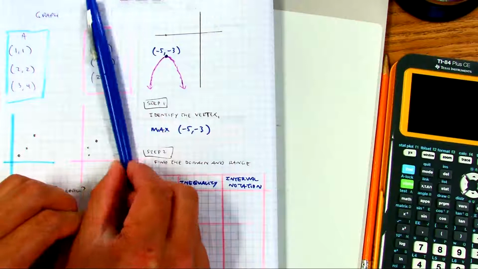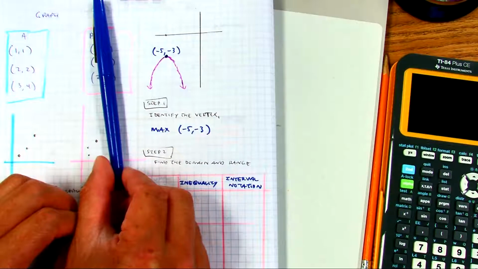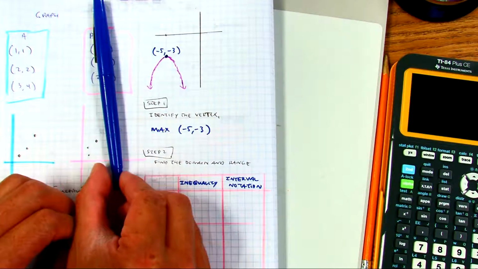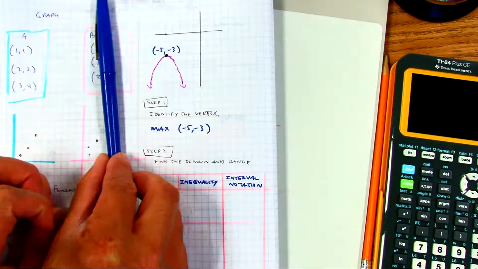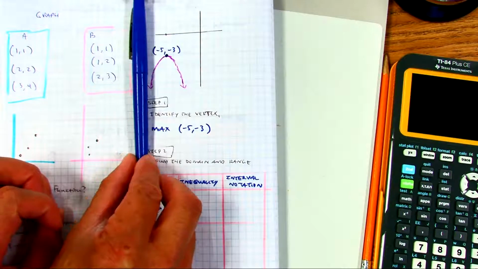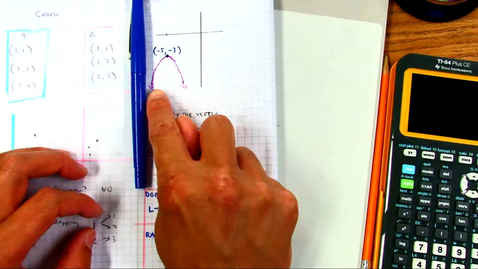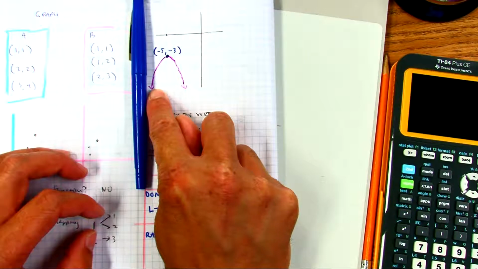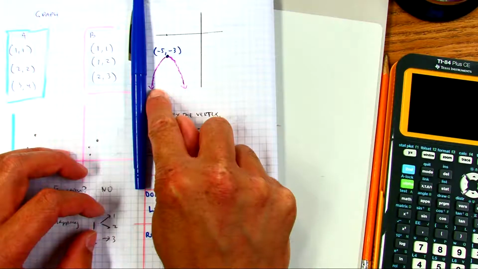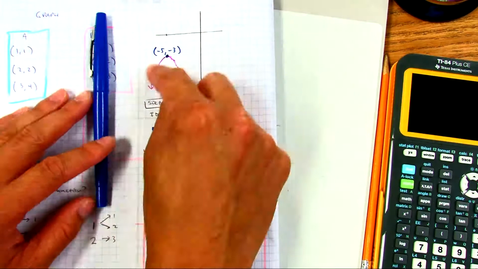Put your pen on the left side. And I'm going to move. And the first thing I touch is a what? On my graph, what did I touch? An arrow. What does the arrow tell us? The graph keeps going in this direction.